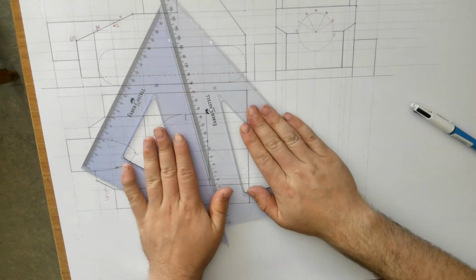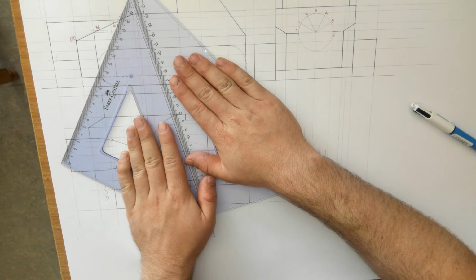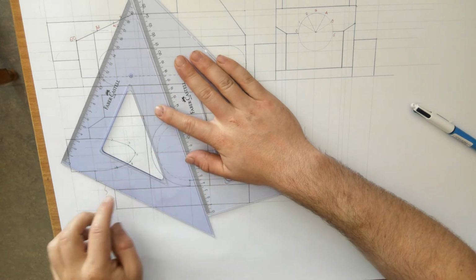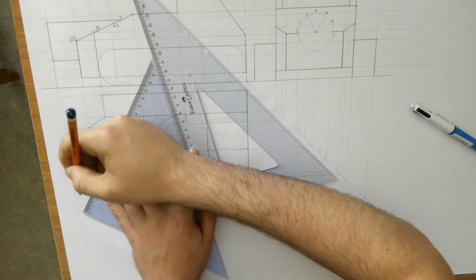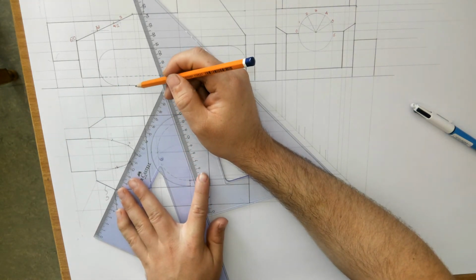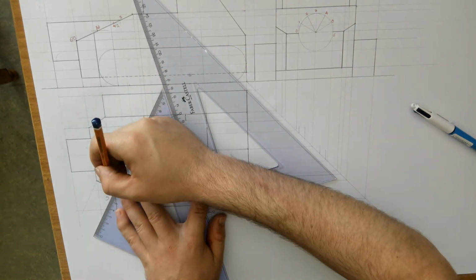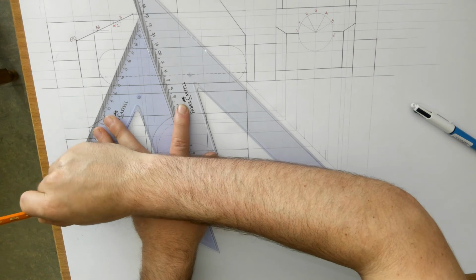I'm going to project perpendicular to surface S. I'm going to line one of the set squares up with the edge of it here. I'm going to slide it, draw lines perpendicular to it. And I'm going to draw in the next one, Y1 line here.